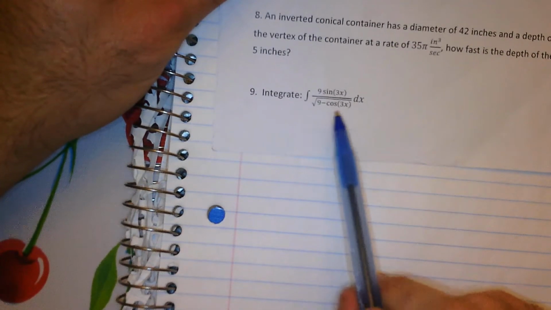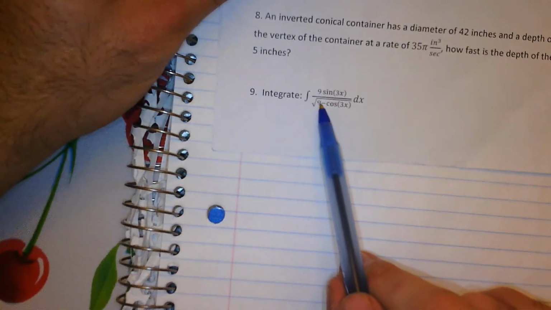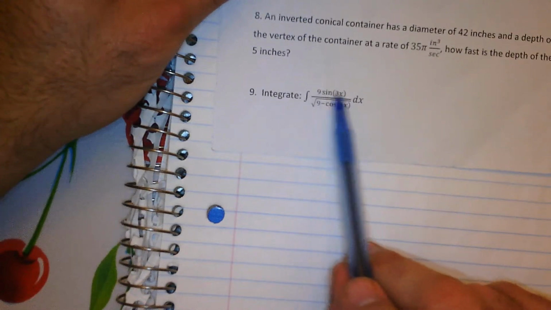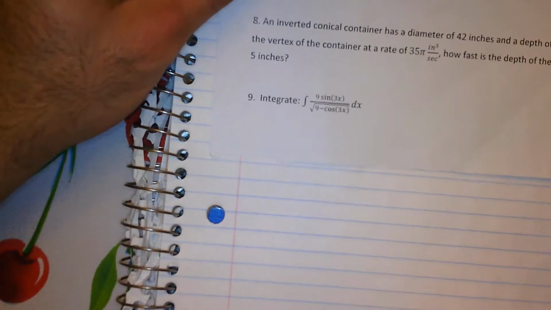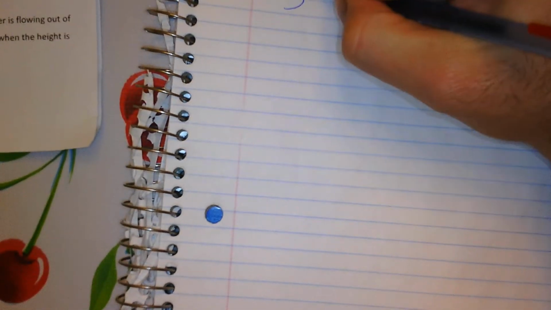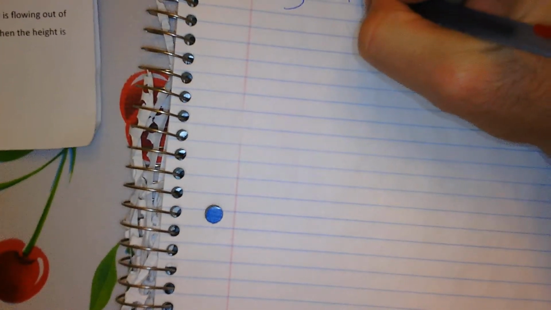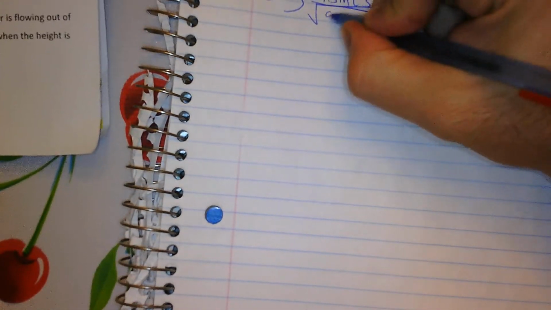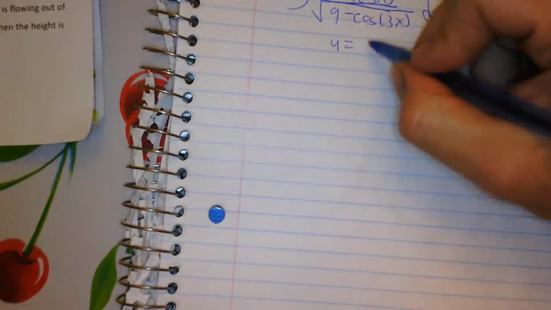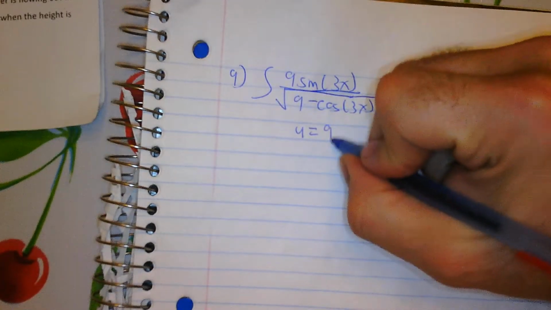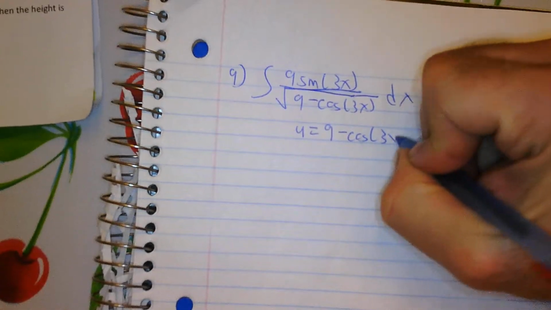Let me see. There's a composite function on the bottom. What if I just took this inner function? Oh, that's that guy's derivative scaled up. Yeah, it's definitely U substitution. So let me rewrite it. Number 9 is equal to the definite integral of 9 sine of 3x over the square root of 9 minus cosine of 3x dx. I'm going to set u equal to the inner part of this composite function, which is 9 minus cosine of 3x.